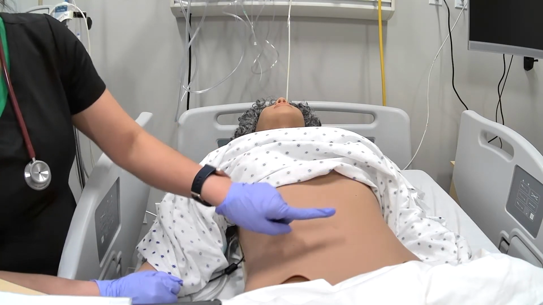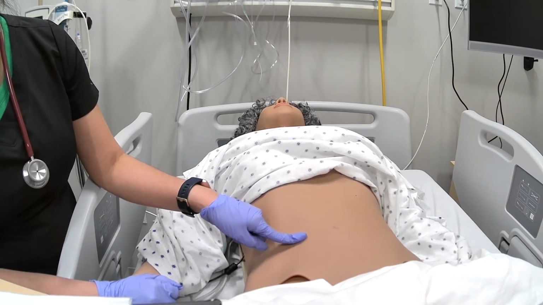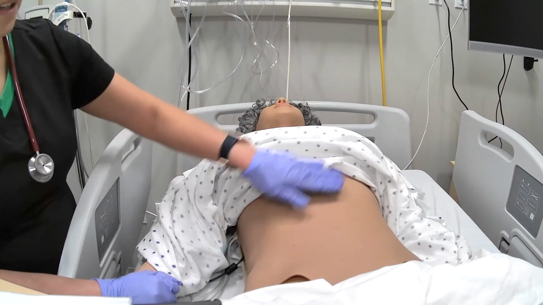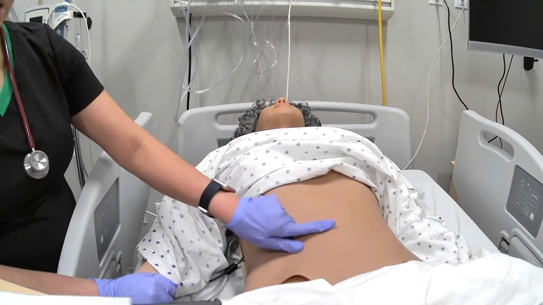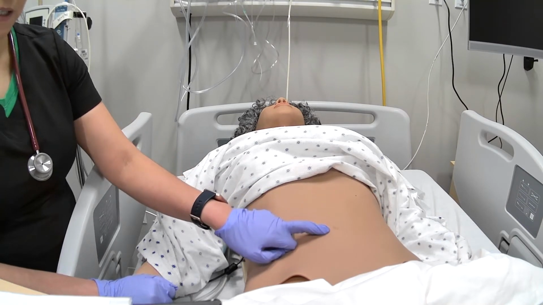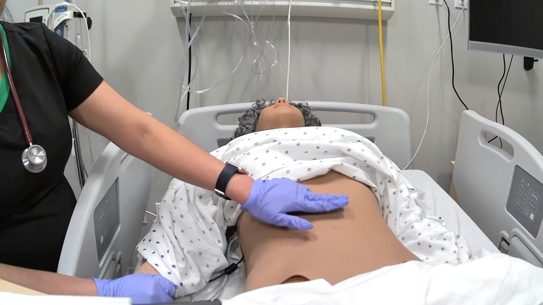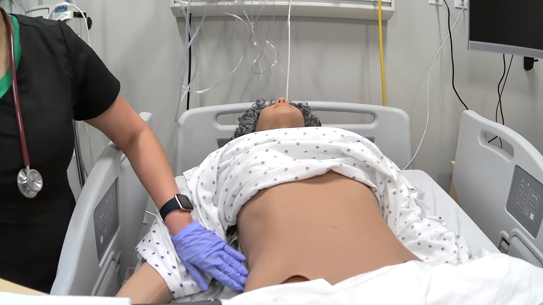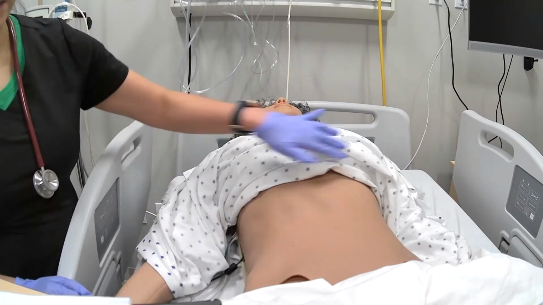You also want to inspect and see if you see the abdominal pulsation of the aorta. So the aorta will be about 2 to 3 inches above the umbilicus. Umbilicus is the belly button. So sometimes you'll see a little bit of pulsation. Okay. You're also assessing the shape of the abdomen, the contour.